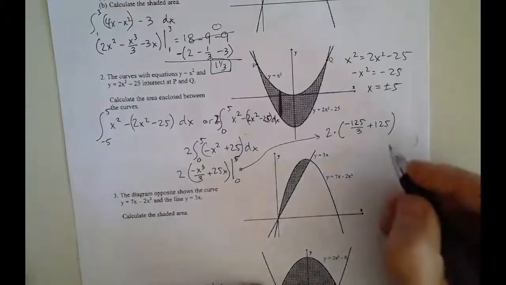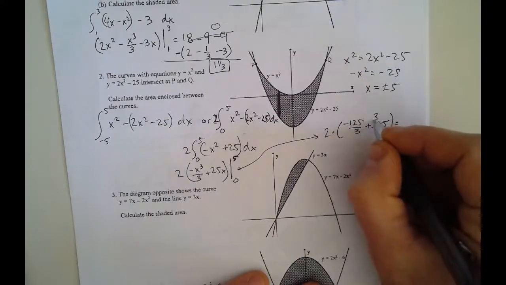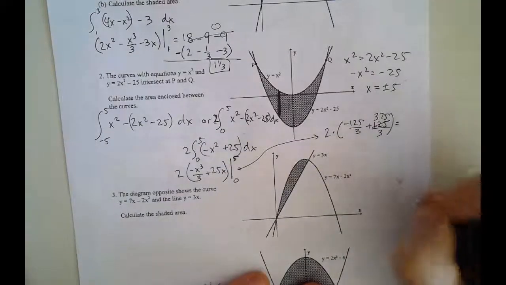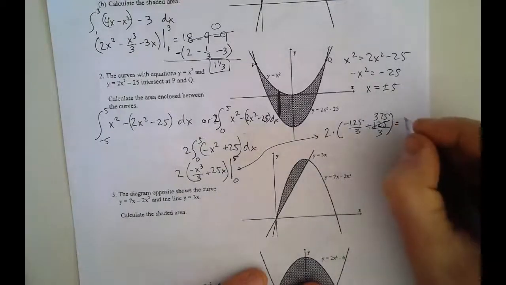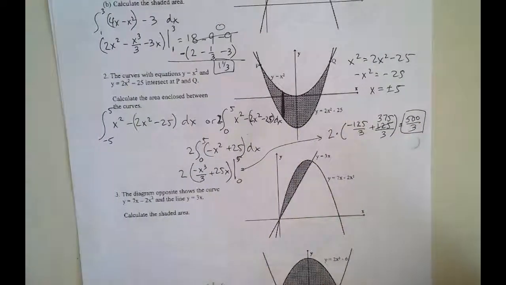Look at it, that seems so much easier, doesn't it? Making a common denominator here, this is 375 over 3. If I make that common denominator, I have 250 over 3 times 2, so that's why it's 500 over 3. For myself, that's the area between the curves.